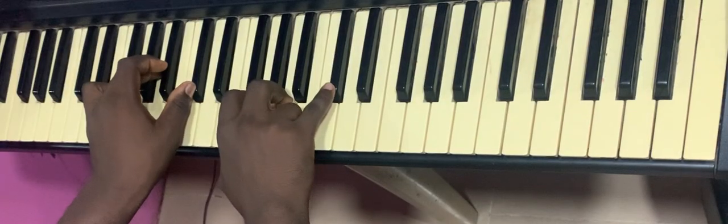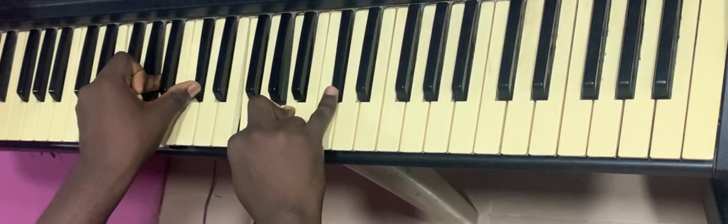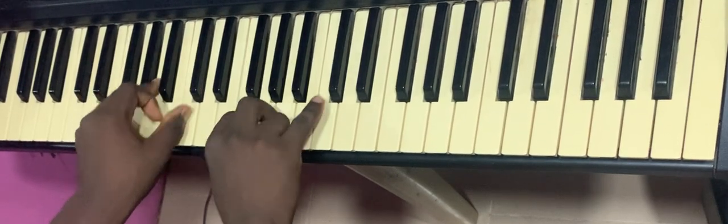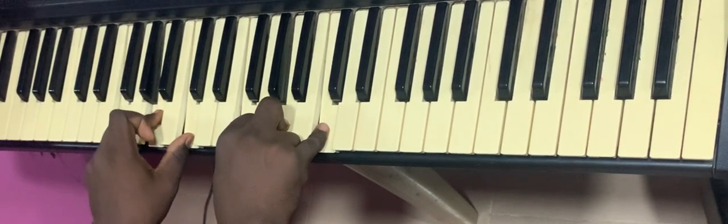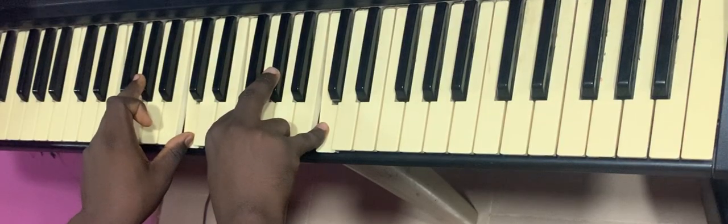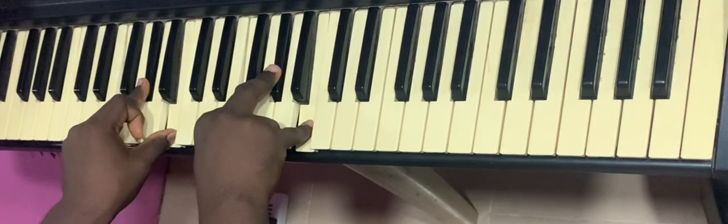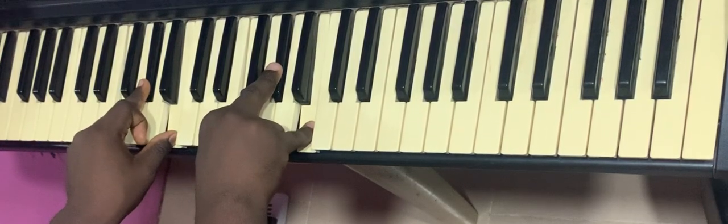Once you sharpen the 5th, so 1 3 sharp 5 gives you an augmented chord. All right, once you're on a 1 3 5 and you flatten the 3rd and the 5th, this gives you an F diminished.